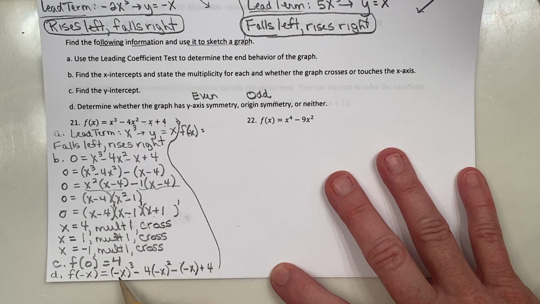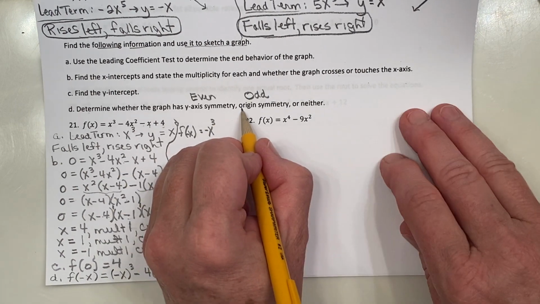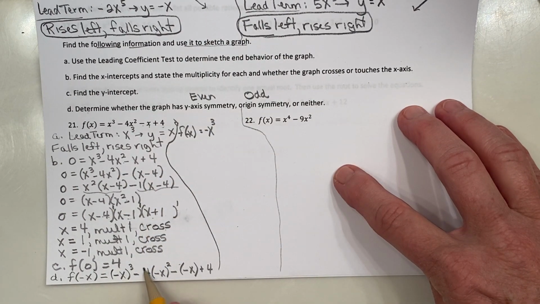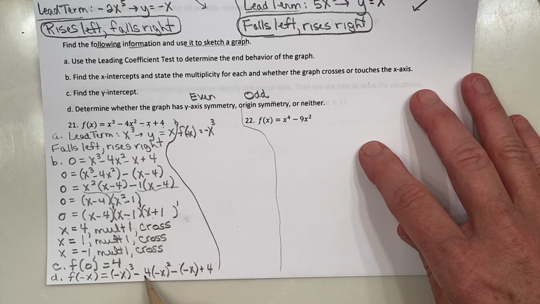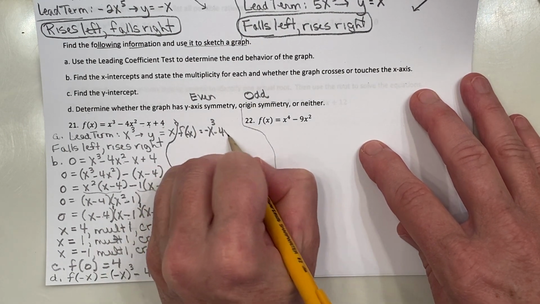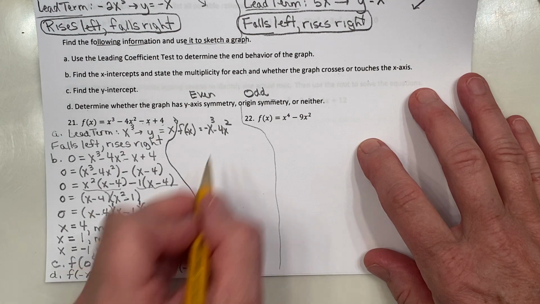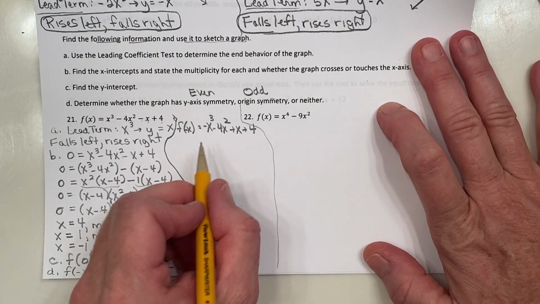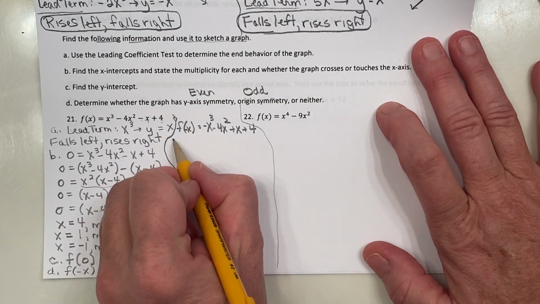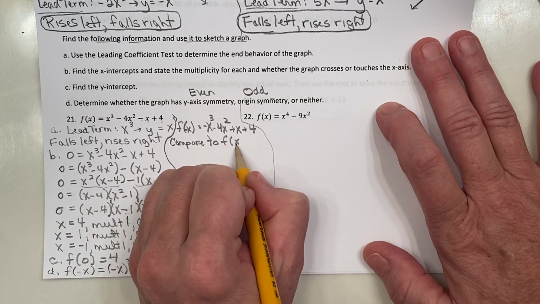We looked back and cleaned this up, so negative x cubed is going to give us another negative x, and the parentheses are gone. In this next term, we have to square the negative x, which negative x times negative x makes positive x squared, multiplied by 4, so 4x squared with that minus, so minus 4x squared. Here we would distribute the negative into the negative x, so that becomes plus x, and then we have the plus 4. Then what we did is we compared. We have to compare this new function right here to the original problem, f of x.